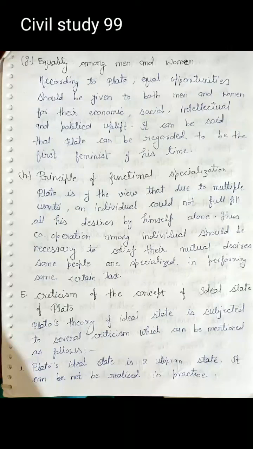Next, equality among men and women. According to Plato, equal opportunities should be given to both men and women for their economic, social, intellectual, and political uplift. It can be said that Plato can be regarded as the first feminist of his time.